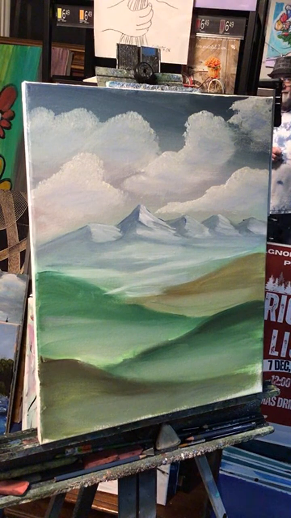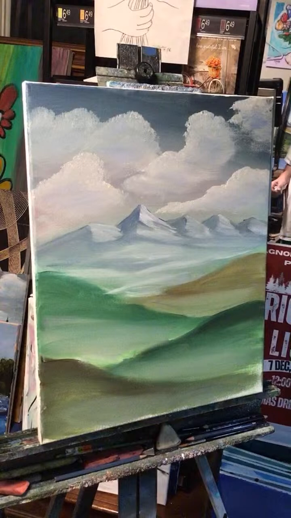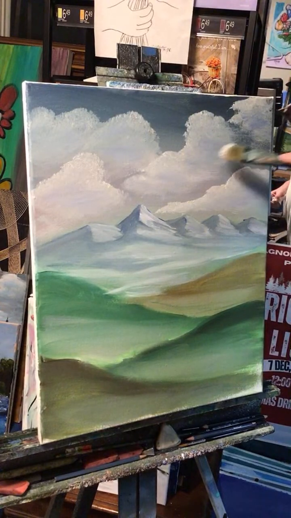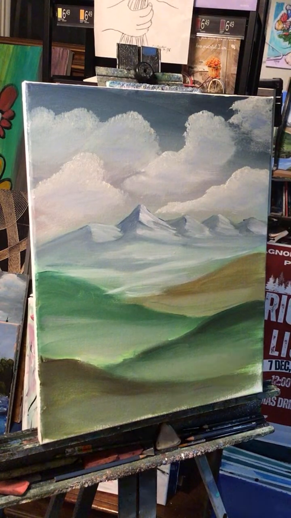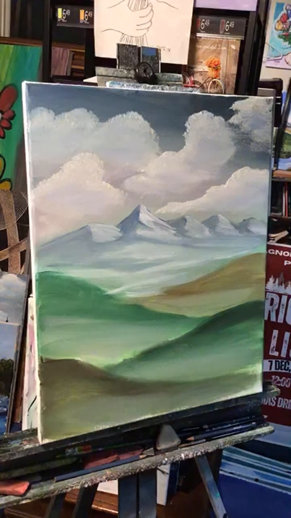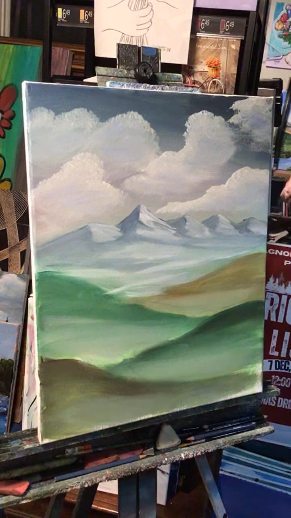Yeah, see how the clouds almost look like they're getting some dimension now? Need some more white. Here, I'll do one of these clouds. I'll show you what I mean with the white. Those clouds are cool.